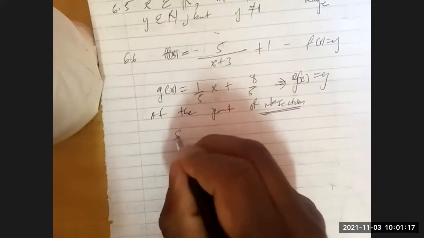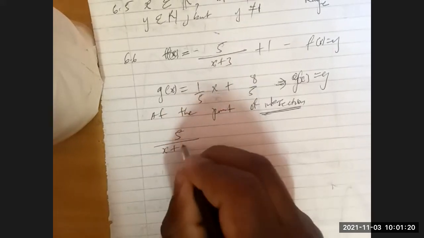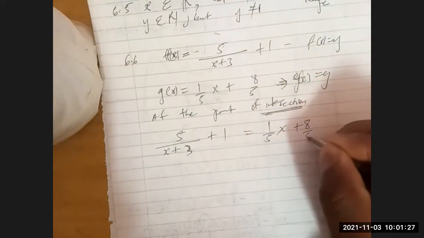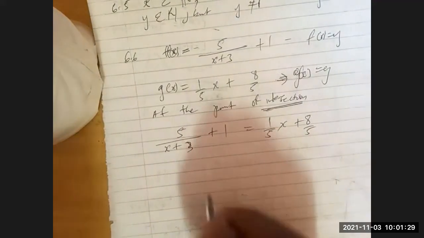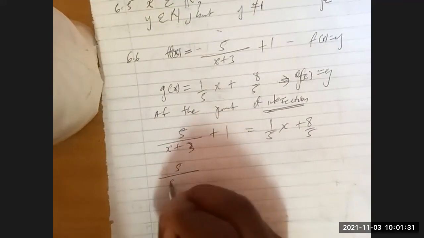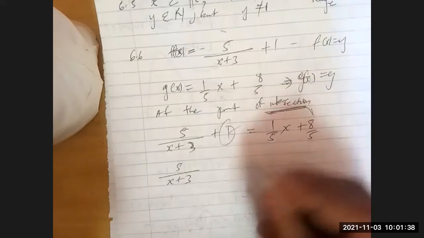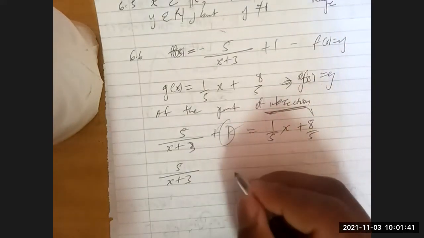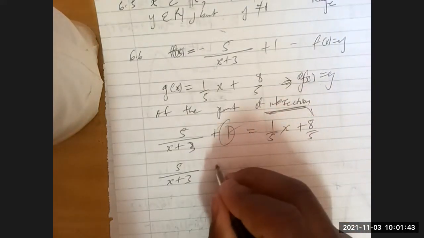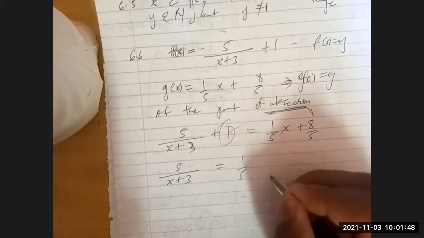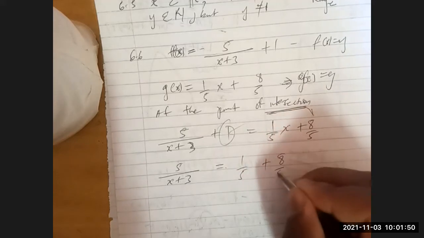So 5 over x plus 3 plus 1 is equal to 1 over 5x plus 8 over 5. Okay? Now, 5 over x plus 3, I'm taking this one across. It's positive this side. When it comes this side, it's going to be negative. So when I take it across, what am I going to have? I'm going to have 1 over 5 plus 8 over 5 minus 1.